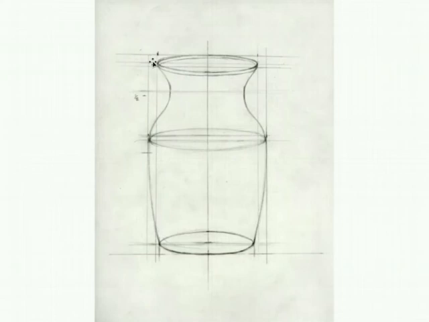Likewise, when you draw an ellipse, you can also draw a line through the middle of the ellipse to make sure that it is symmetrical and well balanced. Your ellipse, if you're looking at an object straight on, should not be crooked. This should be on the same level as this. So guidelines are your friends.